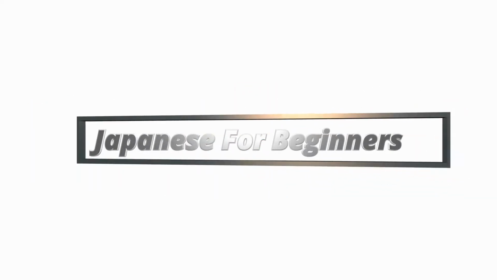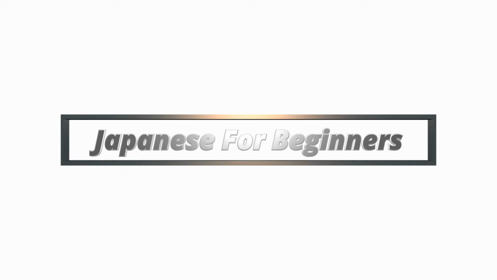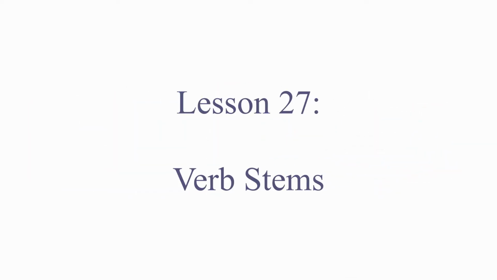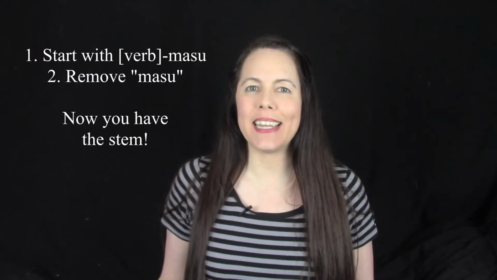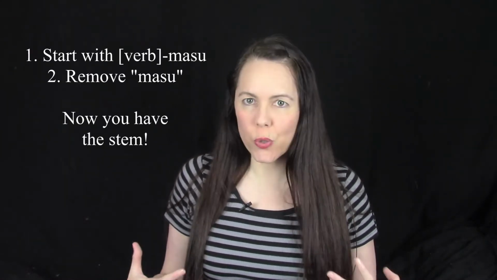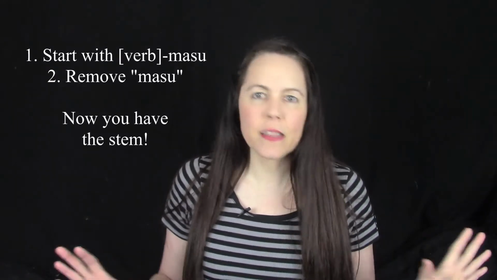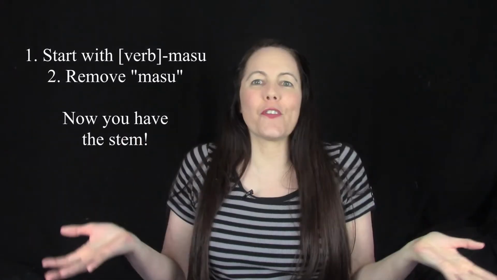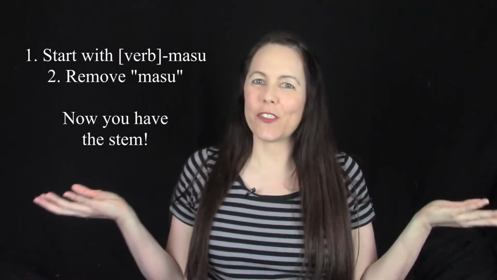では始めましょう。So what is a verb stem? The good news is it's rather easy to convert a verb to its stem form. All you have to do is take the verb in its polite form or its masu form and delete the masu, and boom, that's the verb in its stem form. That's all it is.